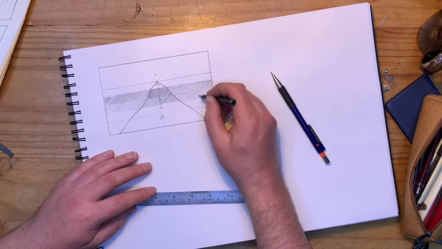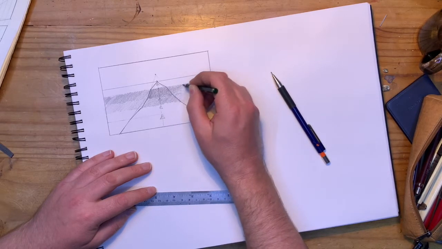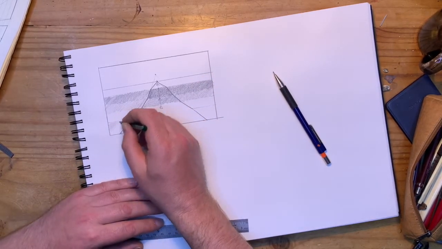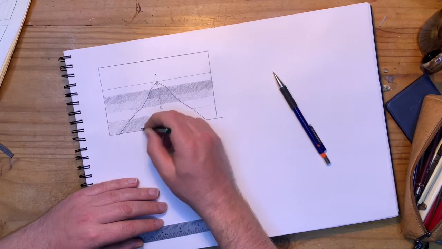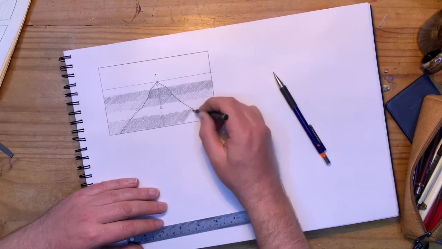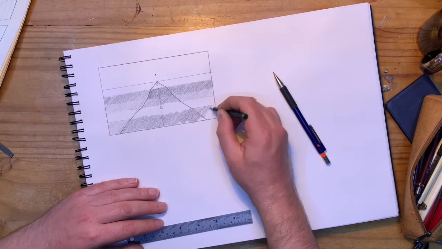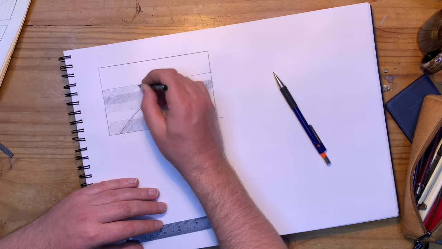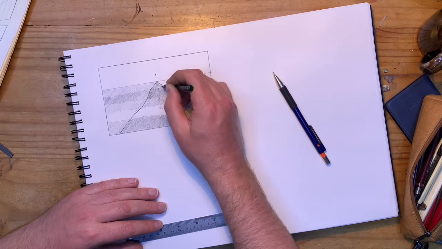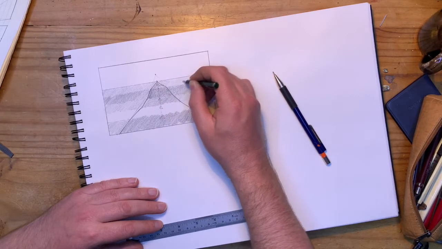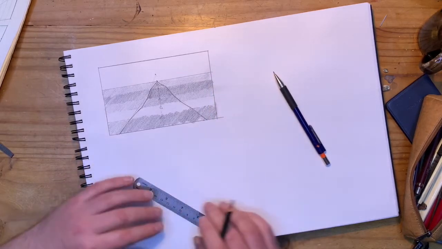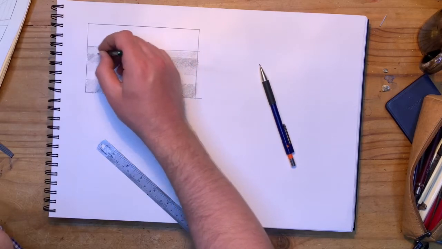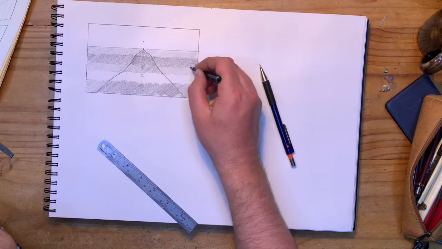Probably could be a bit darker. That might help reinforce the effect slightly by toning the planes slightly differently. Hopefully that sort of starts to help give you an idea of what's going on.